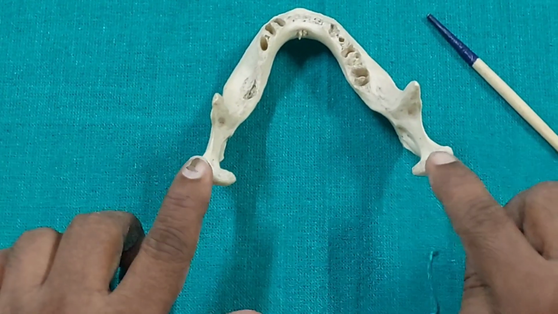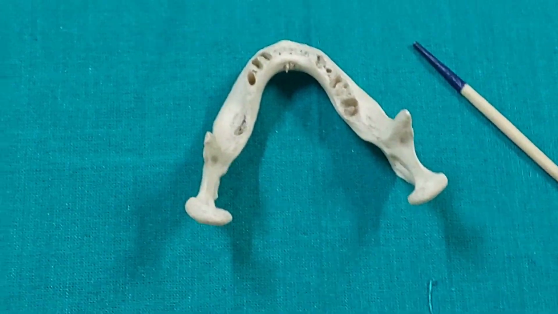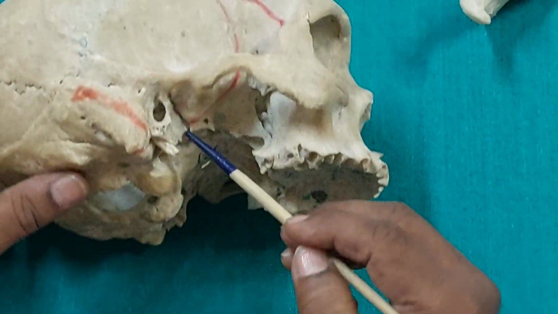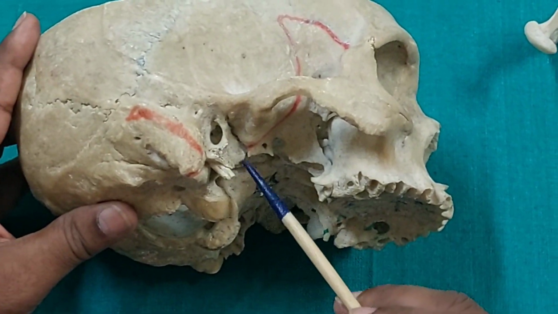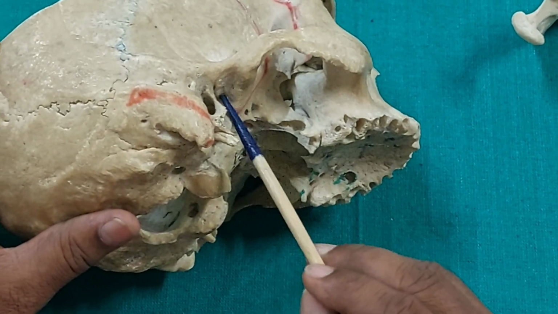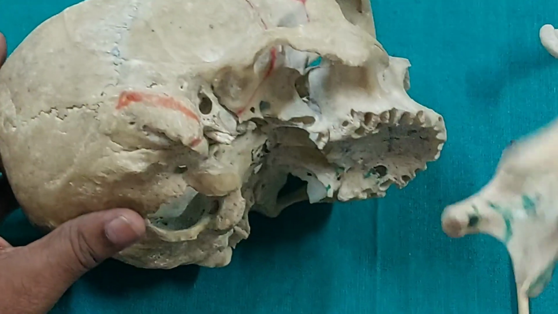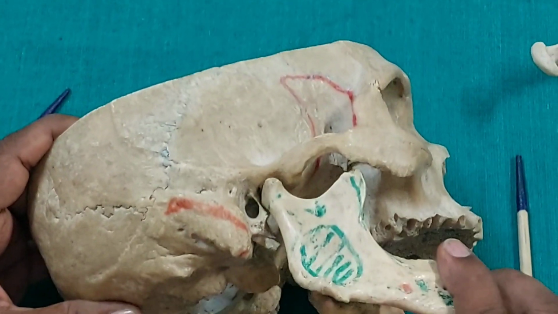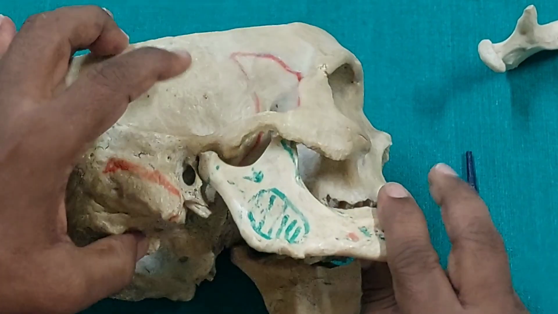This condyle articulates with the mandibular fossa in the temporal bone. You know, this is the mandibular fossa, having two parts, the anterior articular part and the posterior non-articular part. With the anterior articular part and the anterior tubercle, the mandibular head or condyle articulates like this, forming the temporomandibular joint.